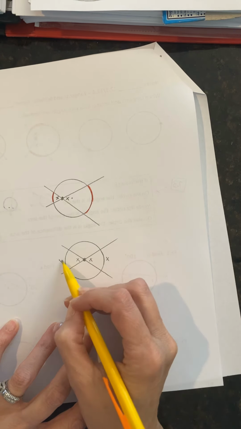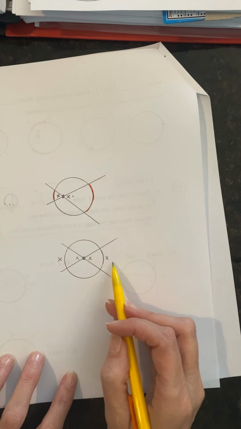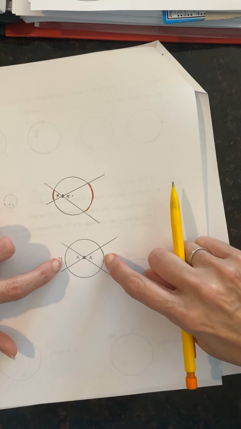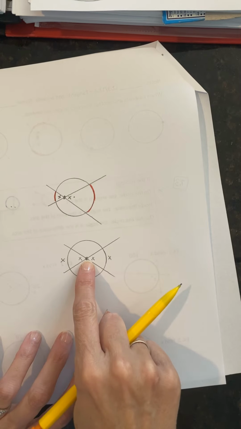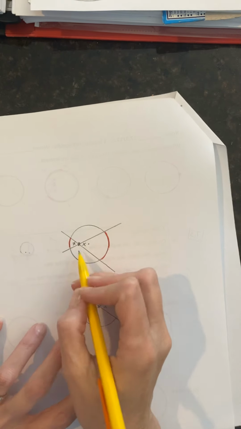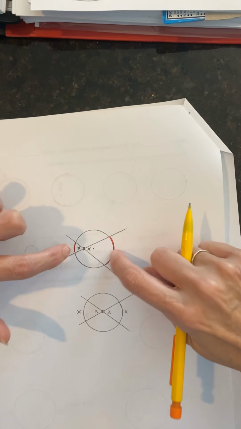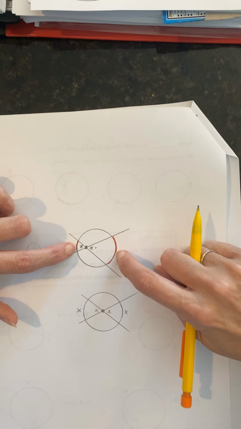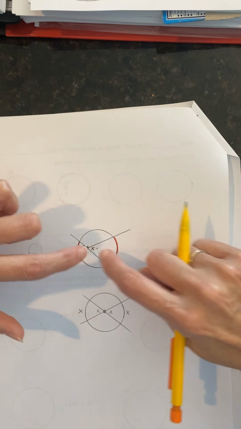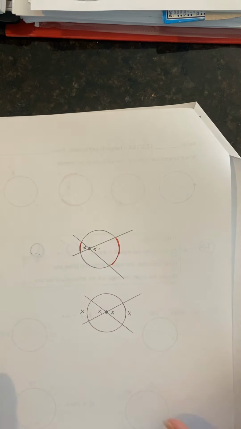So those would also be x. All of those would be the same measure, even these. But if we take that point of intersection and move it away from the center, like we have here, these arcs go together, but they're not the same arc. They have a part in forming that angle though, okay?